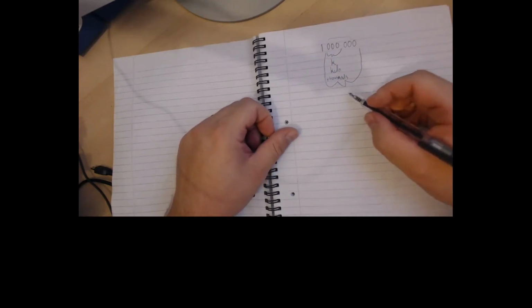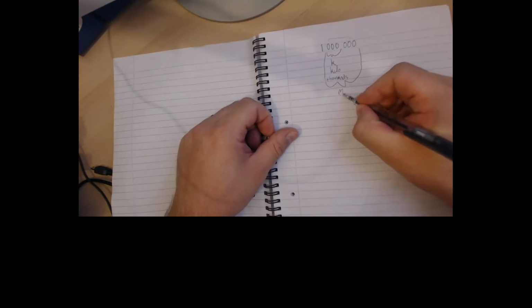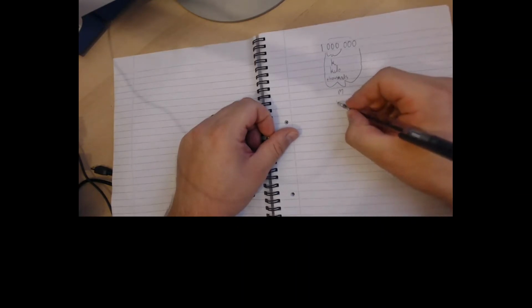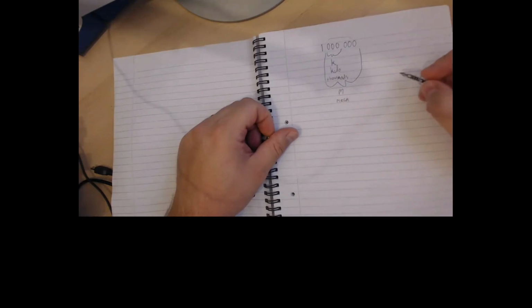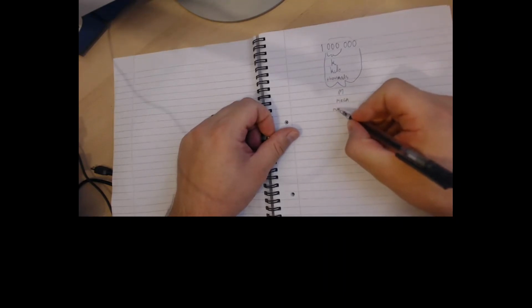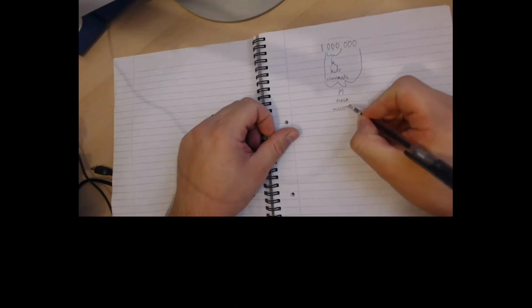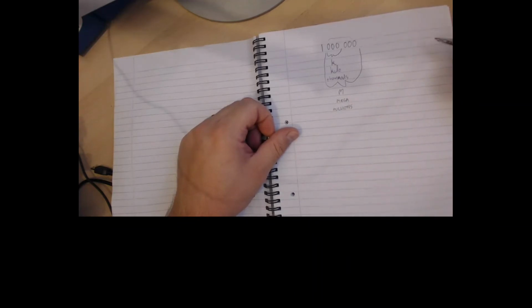So with millions, we use the capital M, and this stands for mega, and that means millions. Okay, so mega ohms, megavolts, mega whatever value you're using. So if you see mega, it means millions. 1 mega ohm is 1 million ohms.